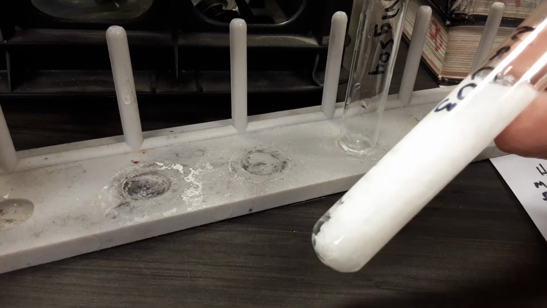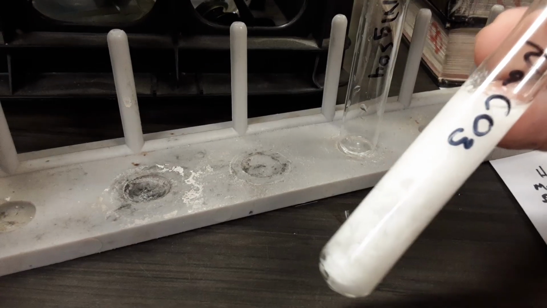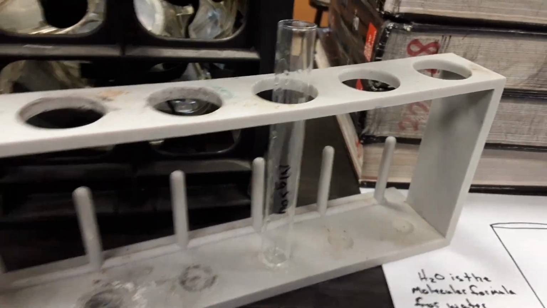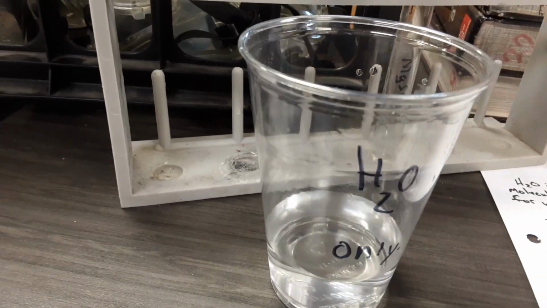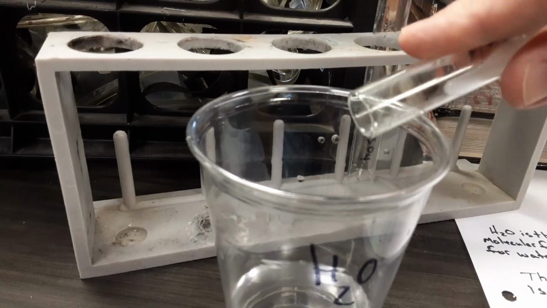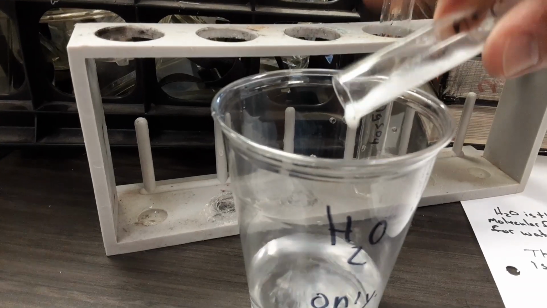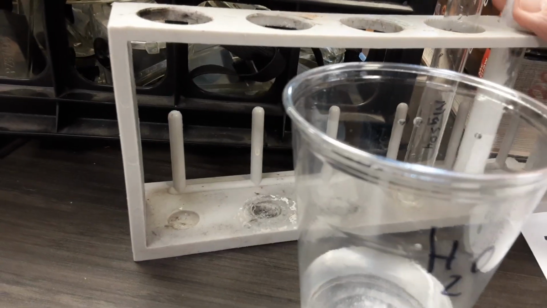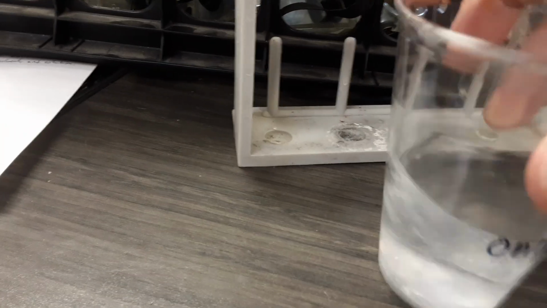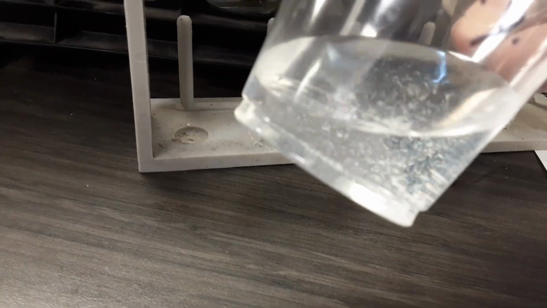How could we test to see if this was soluble in water? I think we should try to dump some in this cup of water. So if we dump this in the water, and we got plenty of water in here, if it's soluble, then we would expect this white substance to dissolve. Give this a swirl. In fact, it doesn't dissolve. It does mix around, but this is forming a heterogeneous mixture, not a solution.